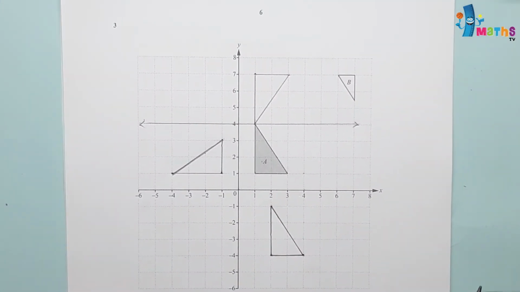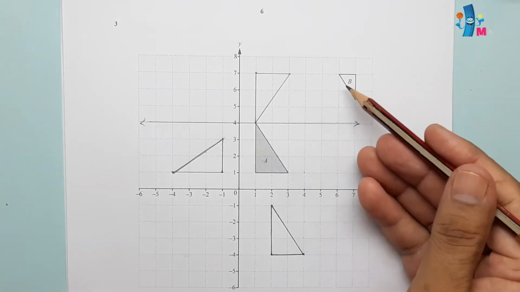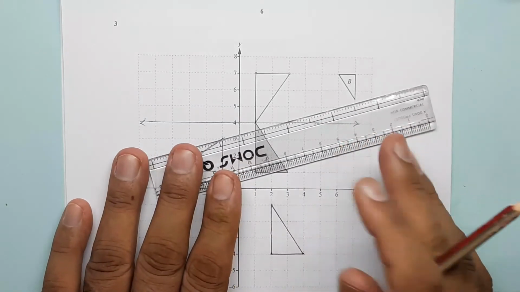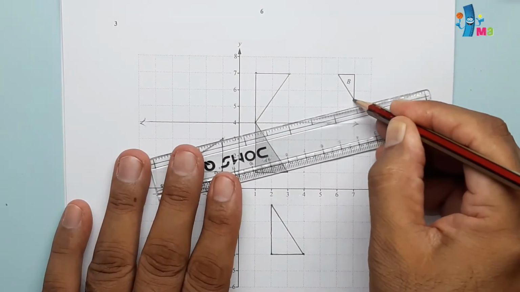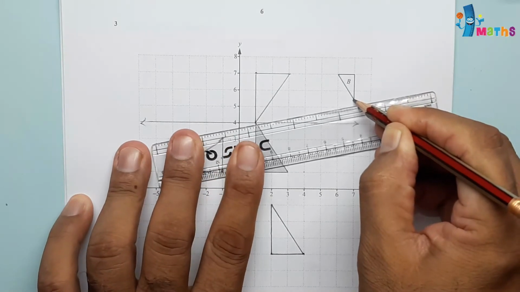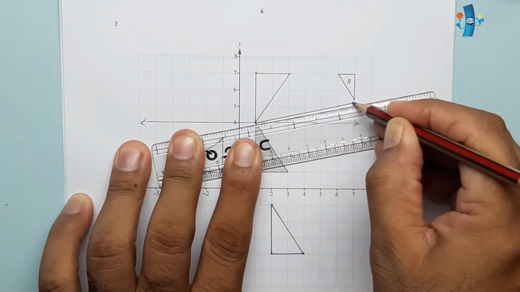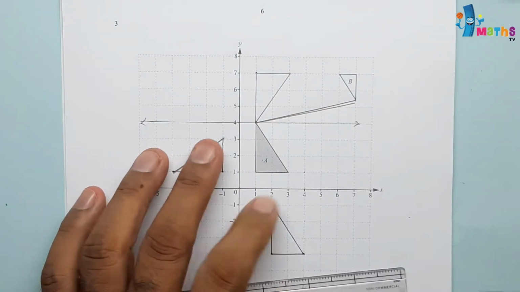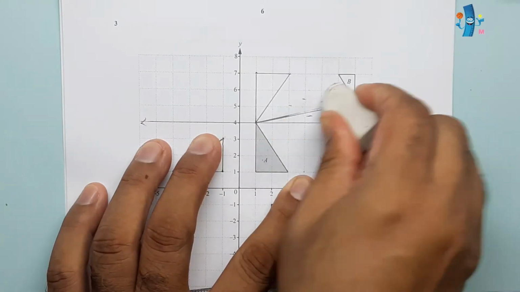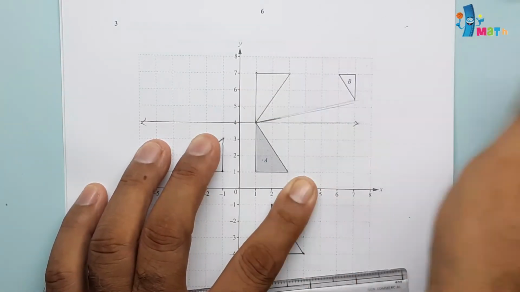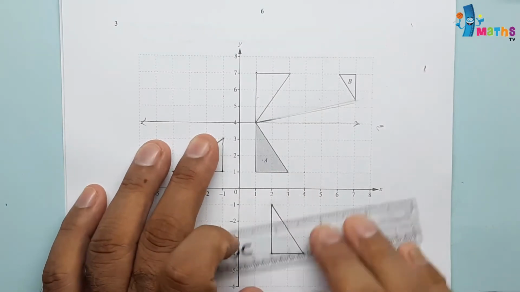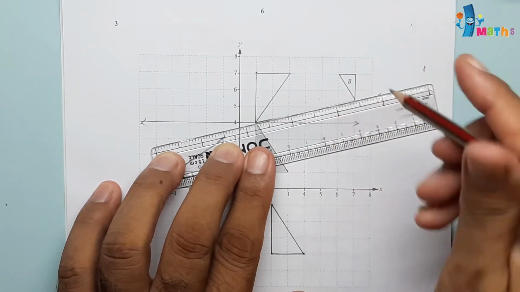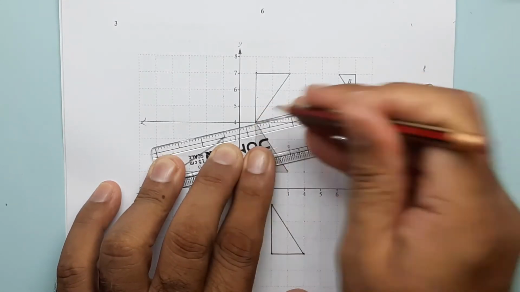So we have to basically check, this is reduced size of this one. So we'll have to join the corresponding vertices. This vertex we will join with this one, a little difference. So over here, if I'll erase and redraw accurately, we can draw accurately over here.